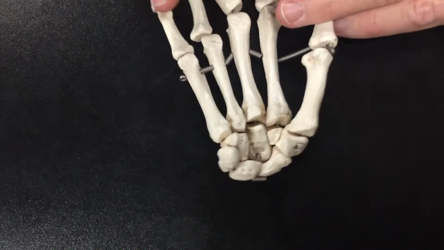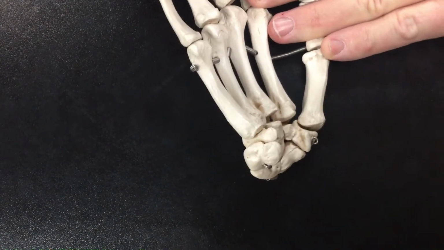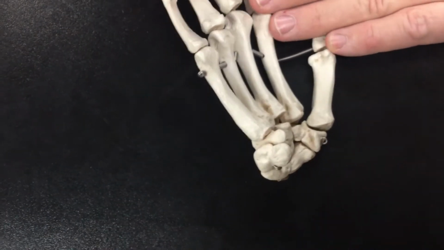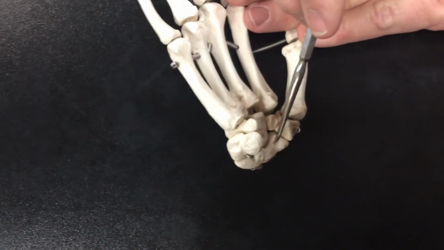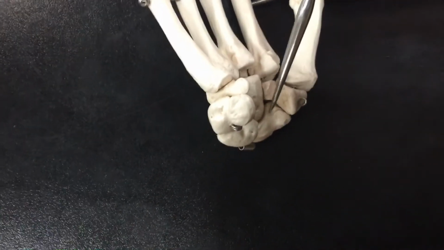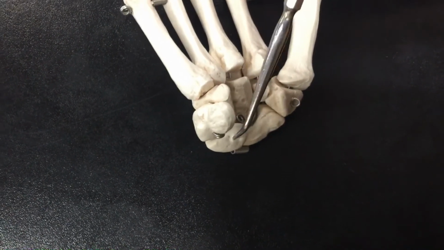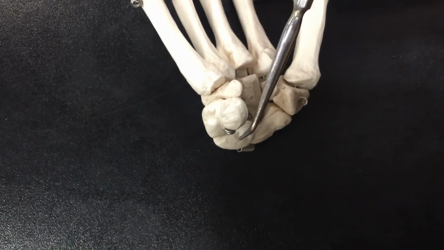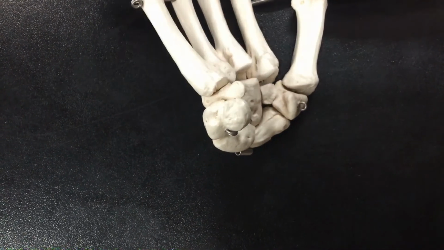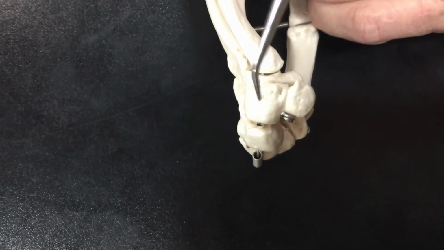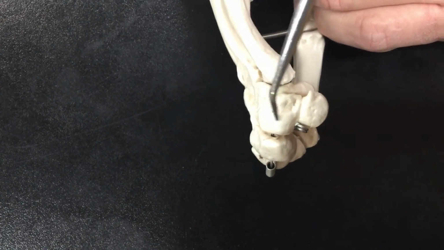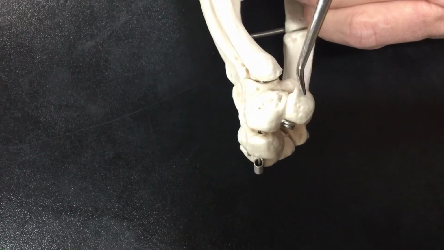So let's look at this now from the other side. Here, the scaphoid is right here. Let's come in closer. The scaphoid is going to be right here. And then this is my lunate. The lunate. And then I have, again, my triquetrium. I'm sorry, yeah, triquetrium. So that's the triquetrium. And again, the pisiform.